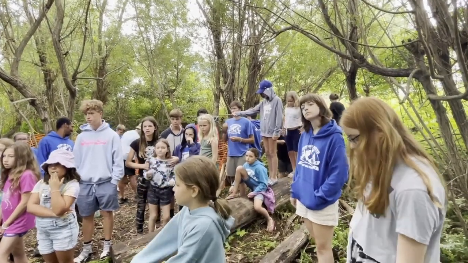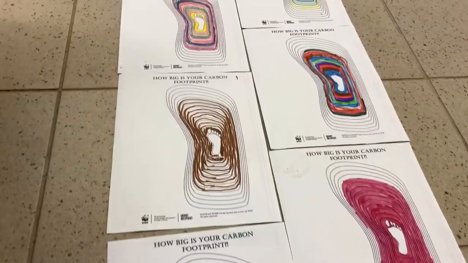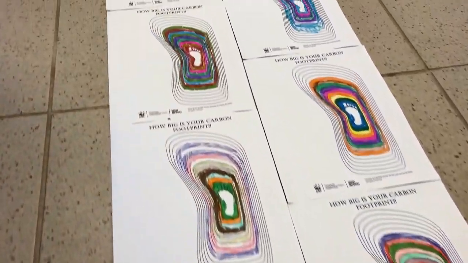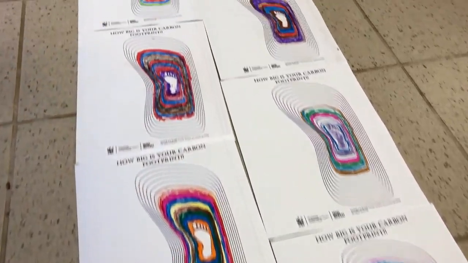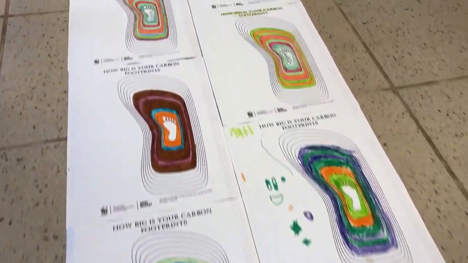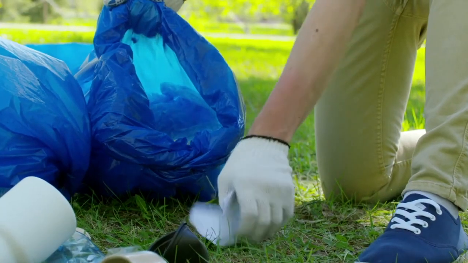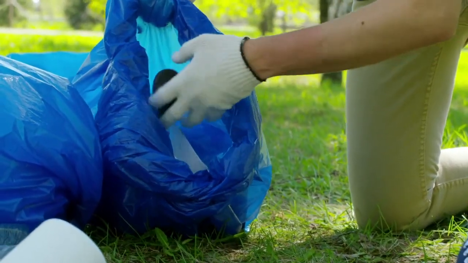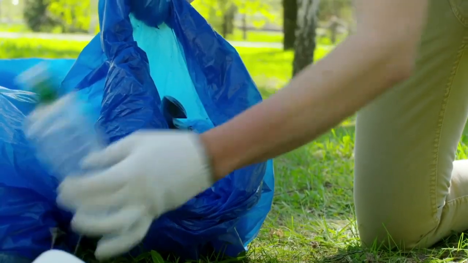Our Nature Camp kids were asked a series of questions and colored in the rings around the foot depending on how they answered to see their carbon footprint. Like footprints, our actions leave a lasting impression on our planet. We all have a responsibility to keep our footprints small. So what can we do?